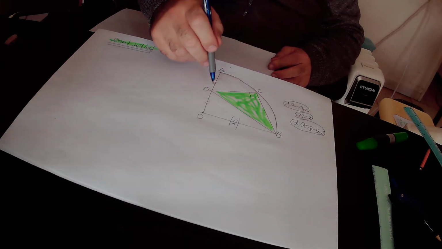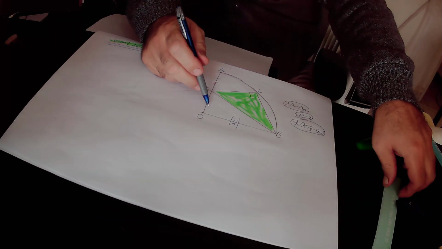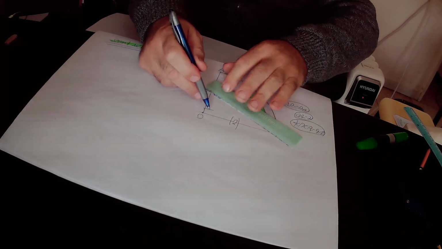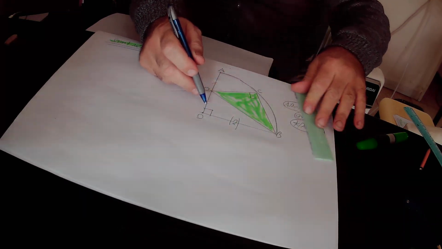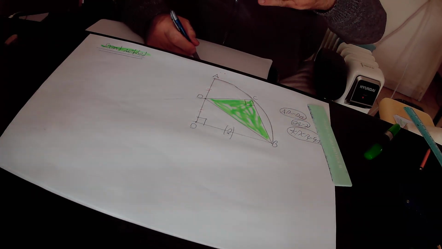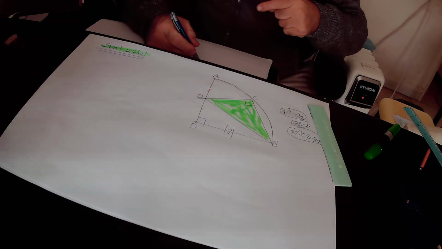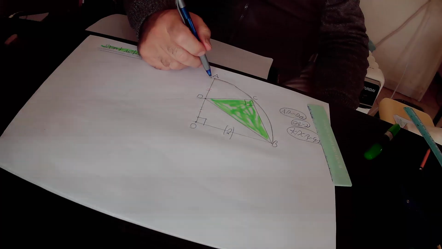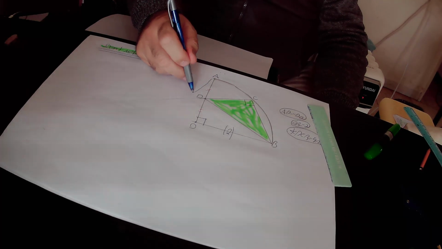AOB is a quarter circle, and therefore angle AOB is the right angle. OB and OA are the two radii of this quarter circle. Therefore each of them is equal to 2. The radius AO equals 2 units in its length.